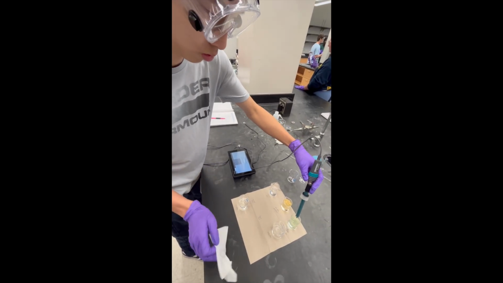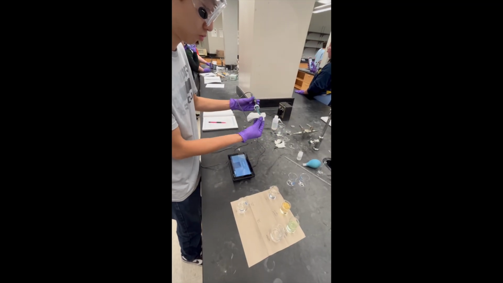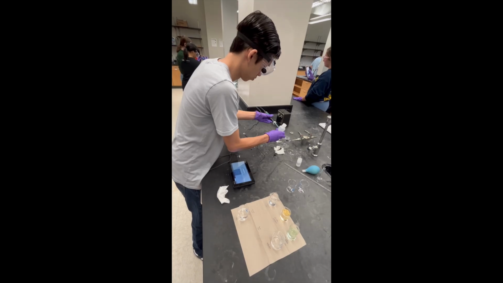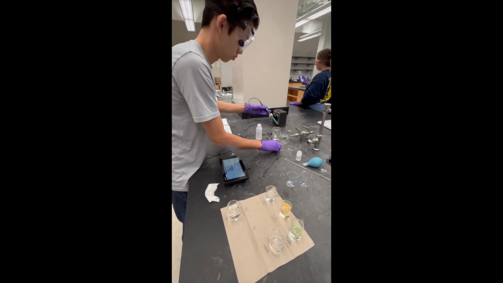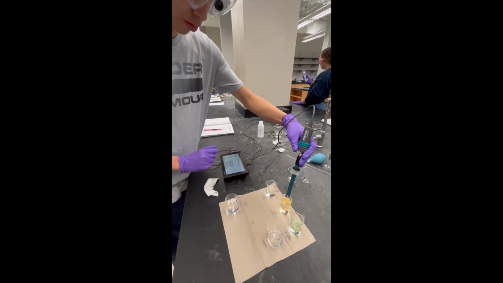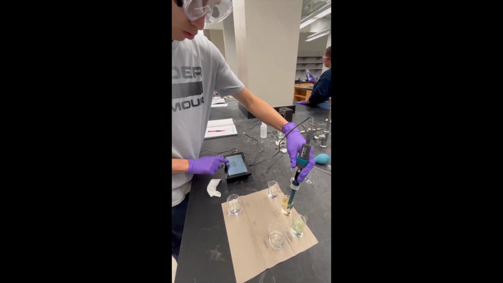Next, rinse and blot the probe, then place it in the pH 4 buffer. Once stable, press calibrate again. Your meter is now properly calibrated. Before testing, rinse and blot the probe again. Place it into your sample solution, making sure the tip is fully submerged.